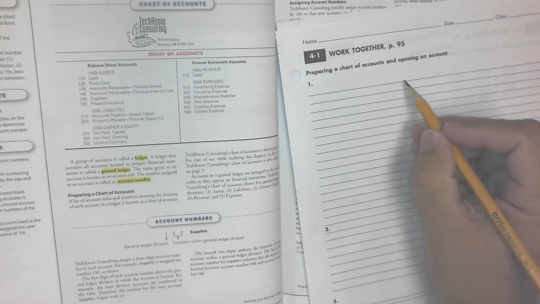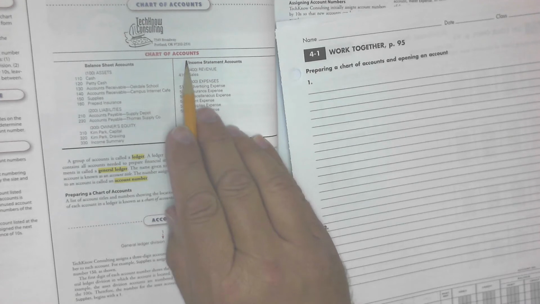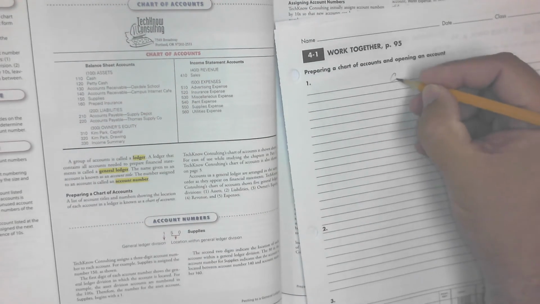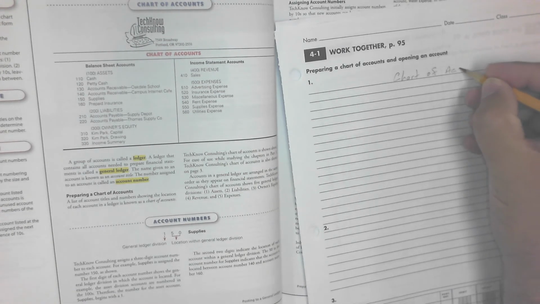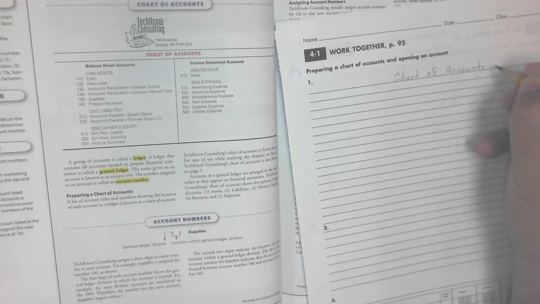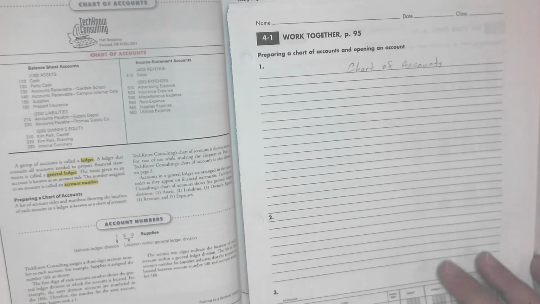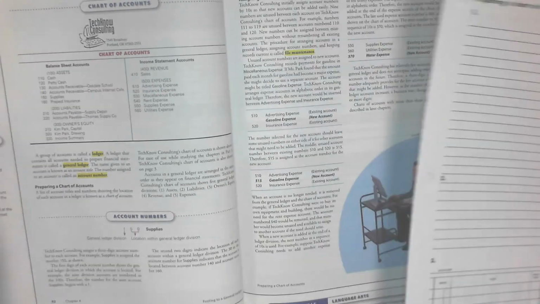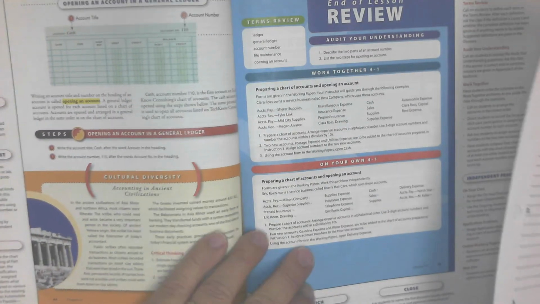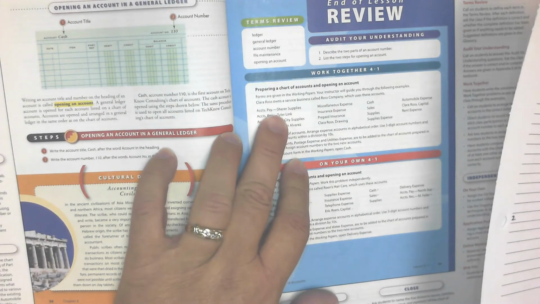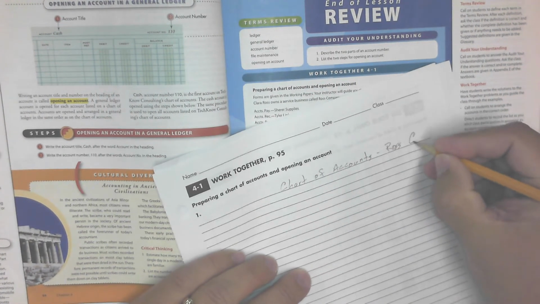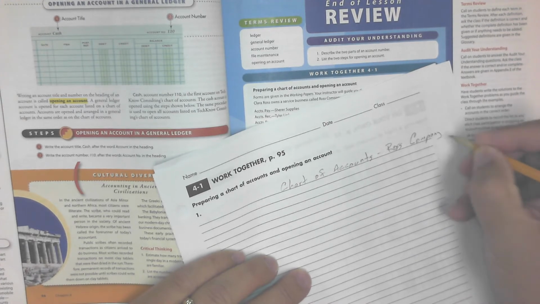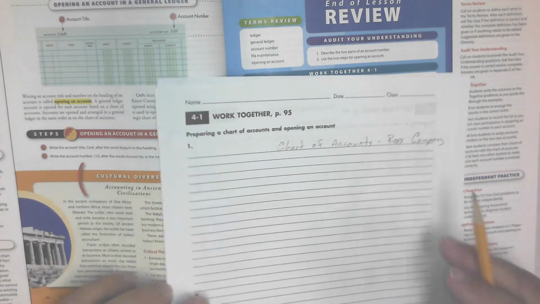So, very first line, chart of accounts. And then, let's see. And we'll go ahead and put Ross Company up here, so that way you know what company it's for.